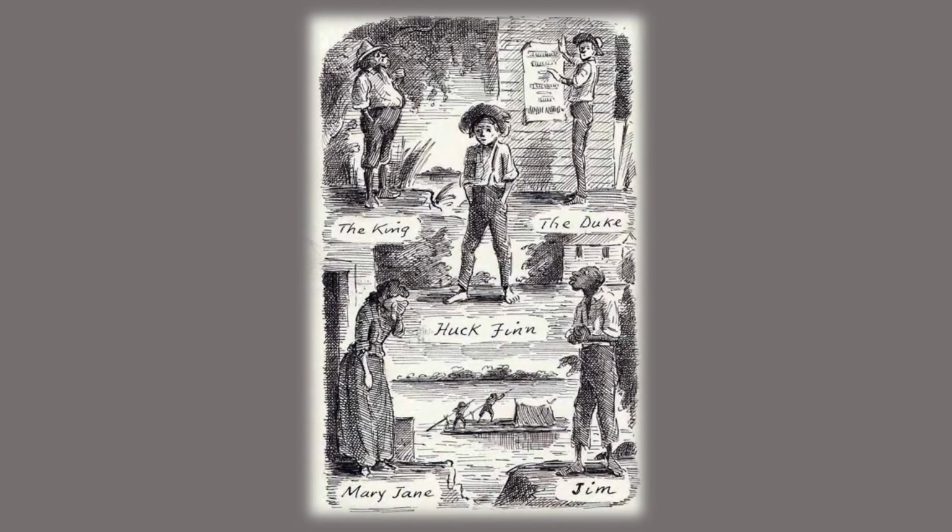For all of their realistic particularity and individuation, characters like the widow and Miss Watson, later Pap and Tom Sawyer, embody types and ideas, forces that go beyond the status of character.